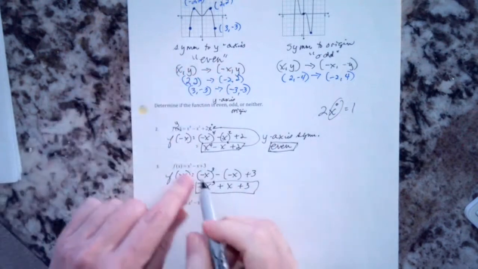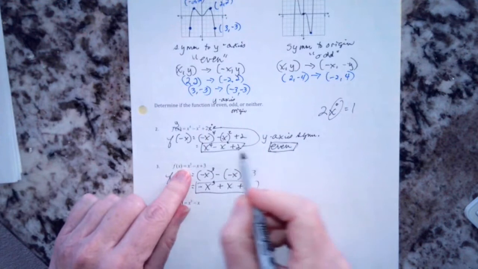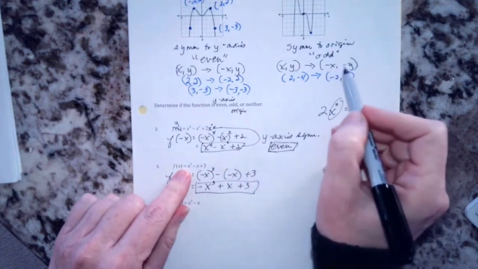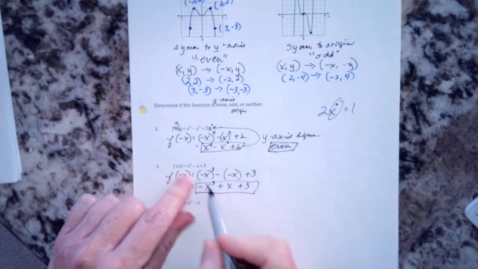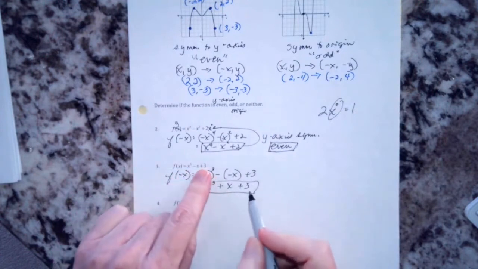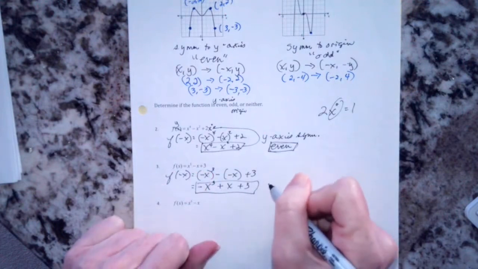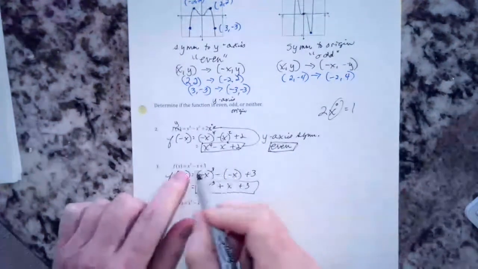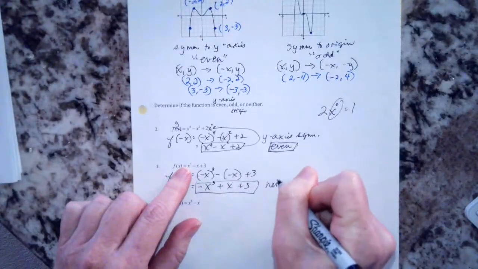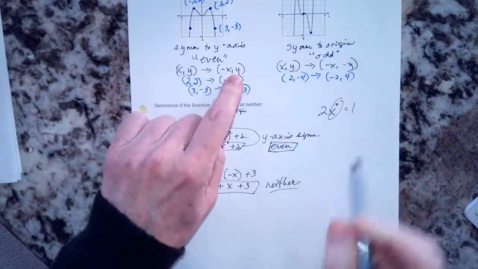If we had gotten the exact same thing as our original equation, it would be an even function like we had on the first one. If we'd gotten exactly the opposite, it would be an odd function. But we got nothing. We got a dud here. We did not get the same thing as we started with.